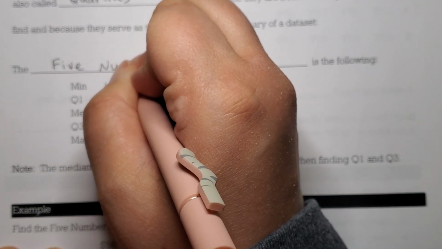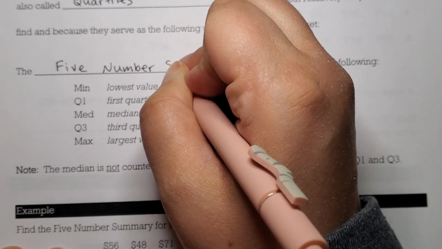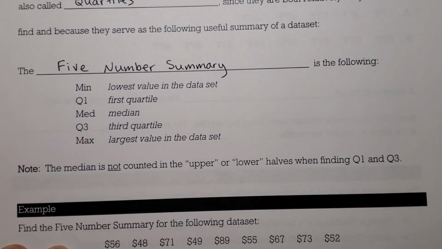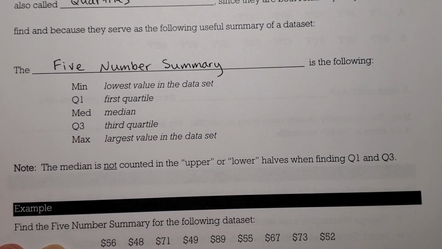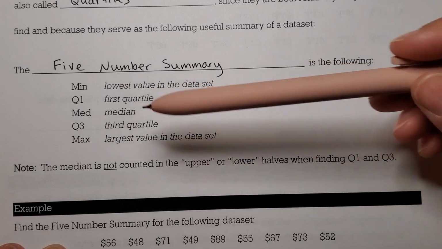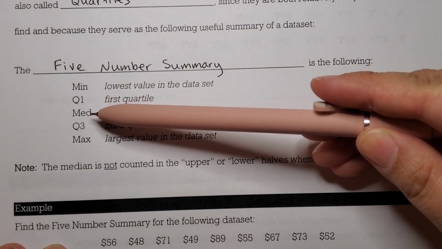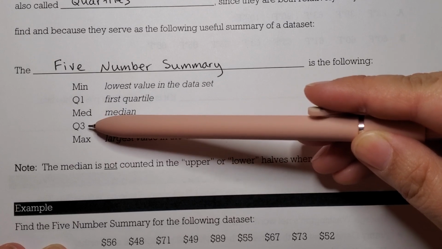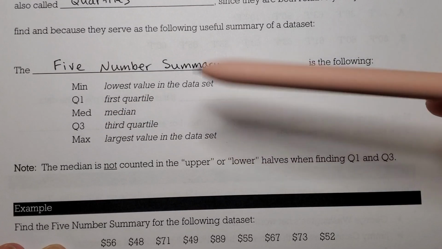The 5-number summary is, you'll be surprised to find out, a summary of your data made up of 5 numbers. Fascinating name choice here. So the 5 numbers that we use are those 3 quartiles I just mentioned. The Q1, the median, which is the 50th percentile, and Q3, which is the 75th percentile.